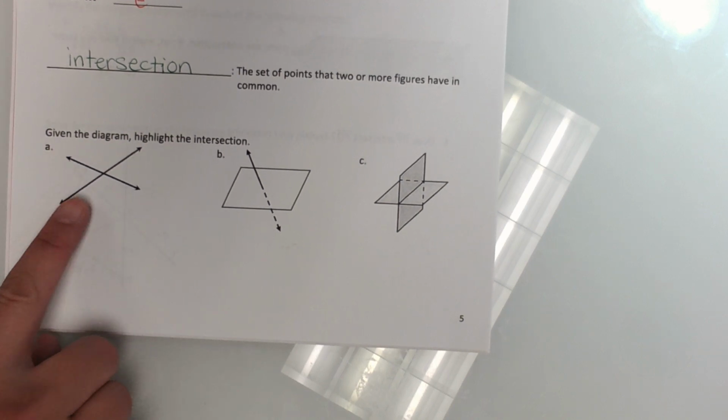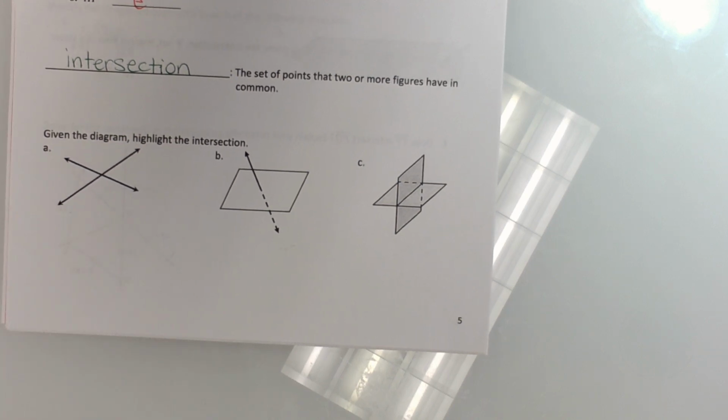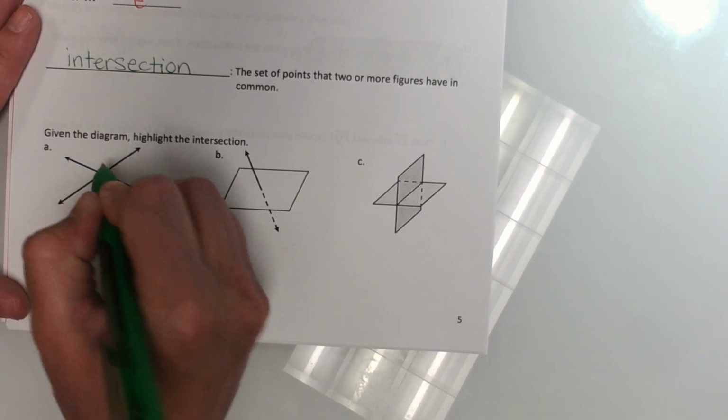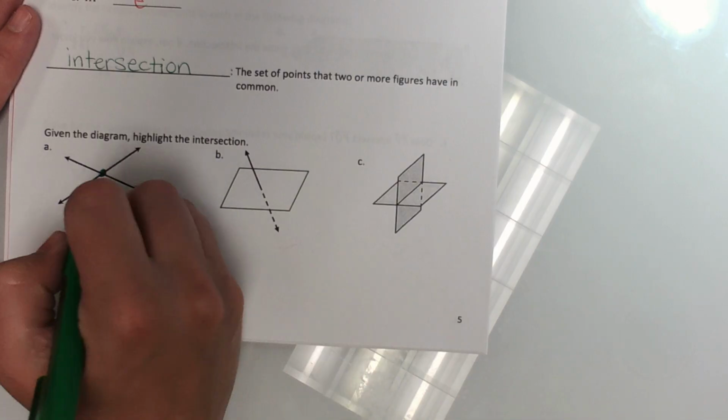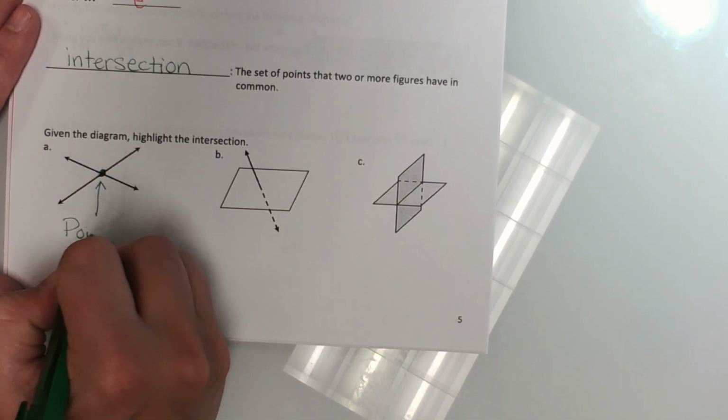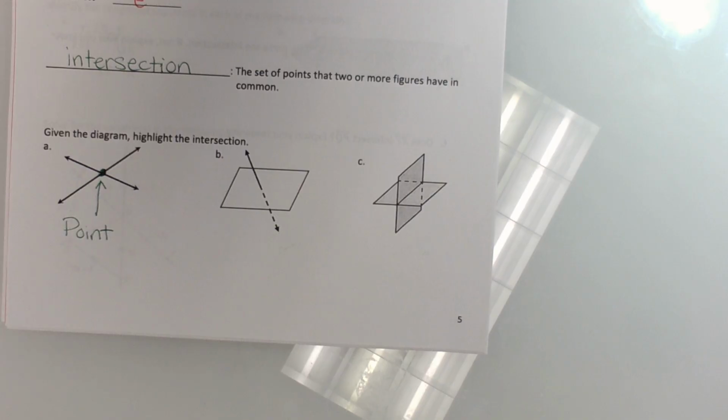So I've got 2 lines right here. Where are those 2 lines hitting one another? In the middle. At the intersection in the middle. Is this thing right here a point, a line, or a plane? Point. 2 lines, if they intersect, will always be intersecting at a point.